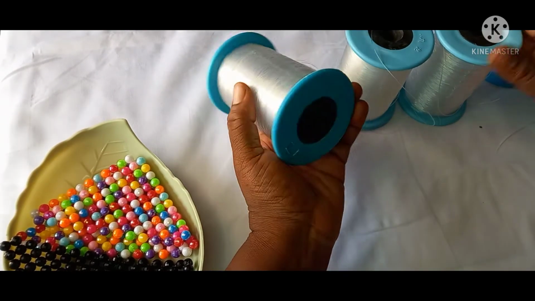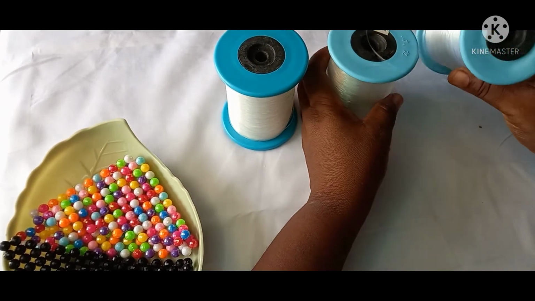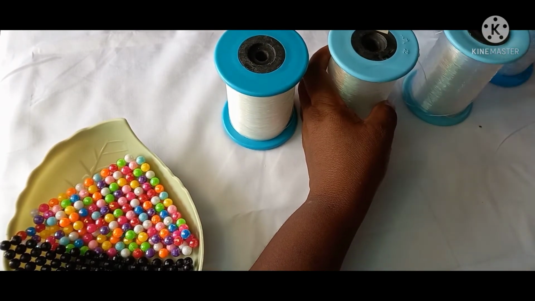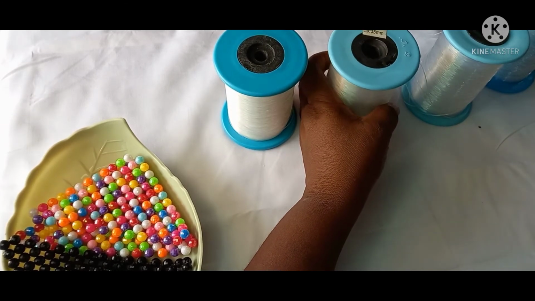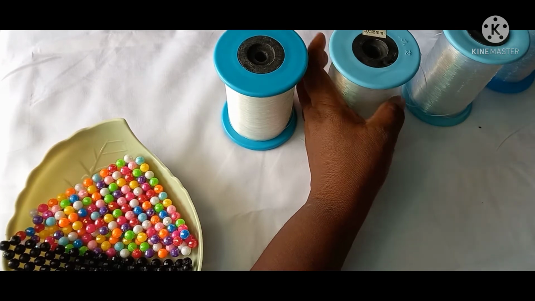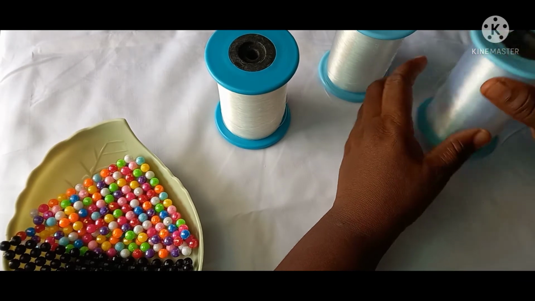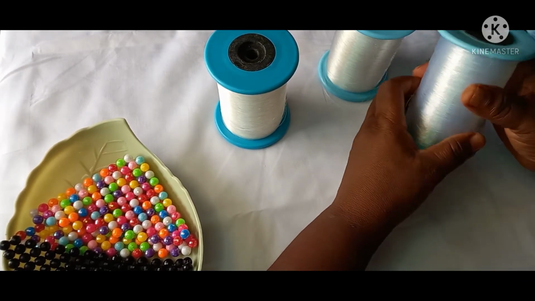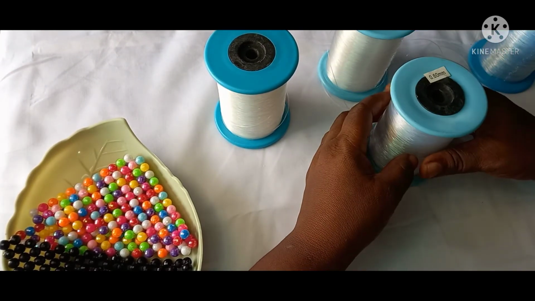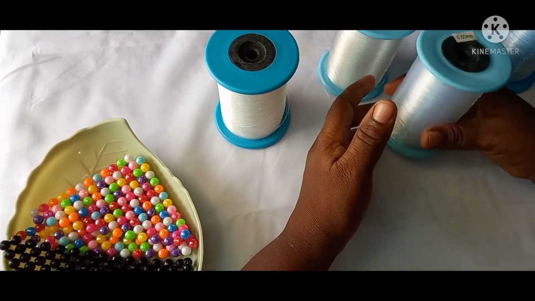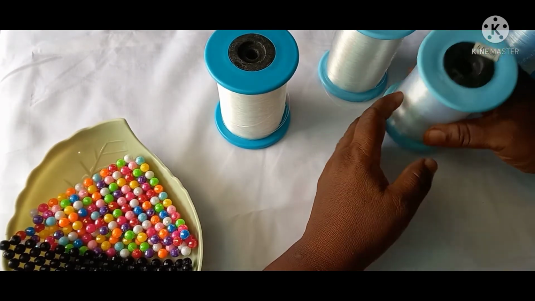So you see, I have here 0.30, 0.35, 0.60, 0.70, and then 0.80. Depending on what I want to do and what I seek to achieve, I go for a particular fishing line that will help me to achieve it.